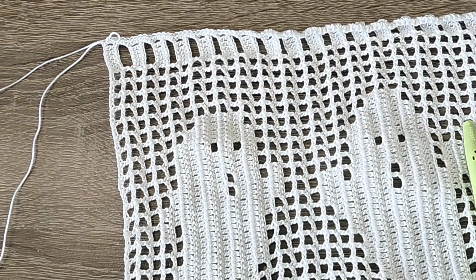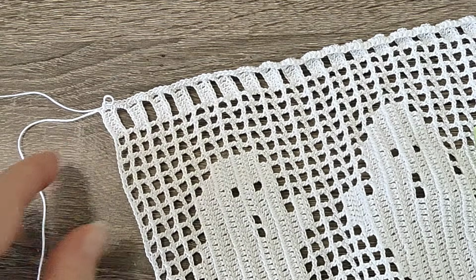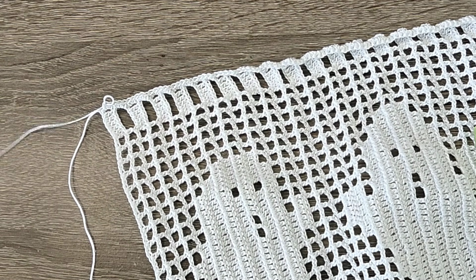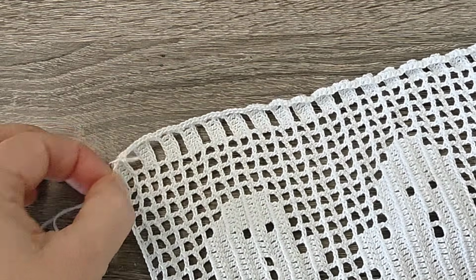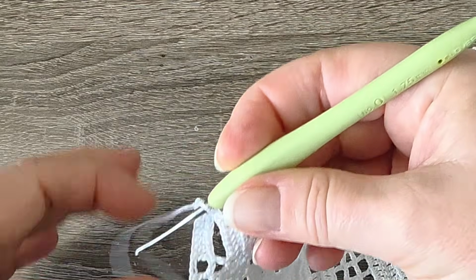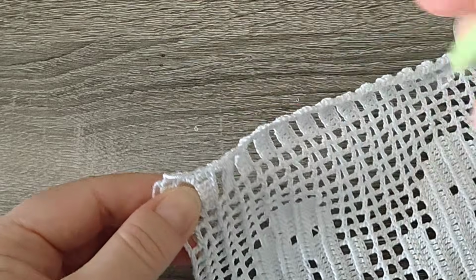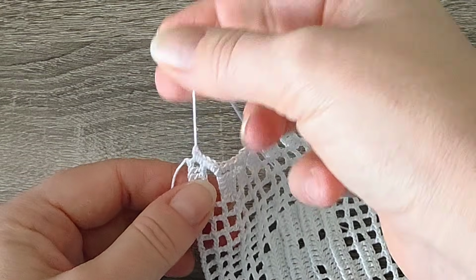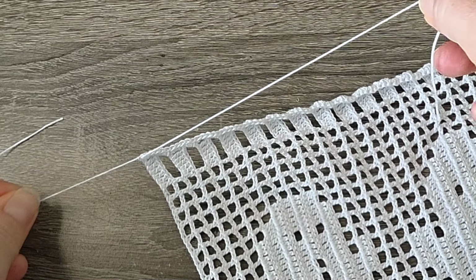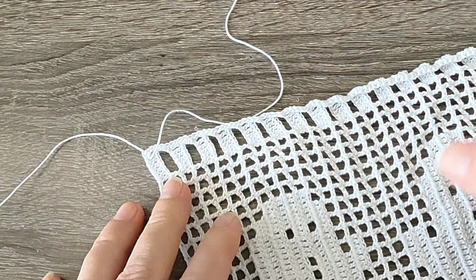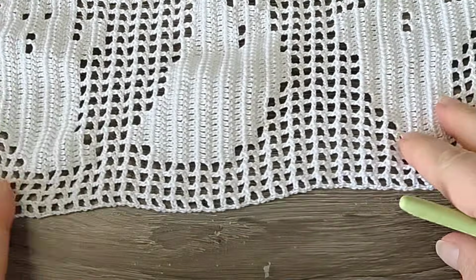I did single crochets all the way to the end, so I finished with last 2 around the post of last double crochet, and now I will cut off thread, fasten off. And here I can do a little knot with these two ends and then weave them in later. And now we'll do the border for the bottom.